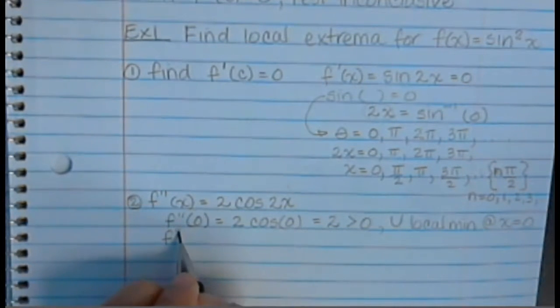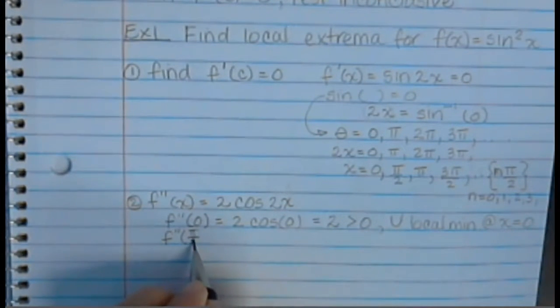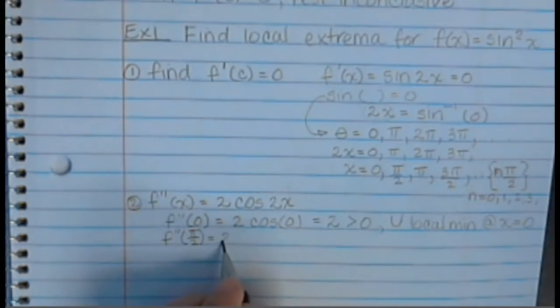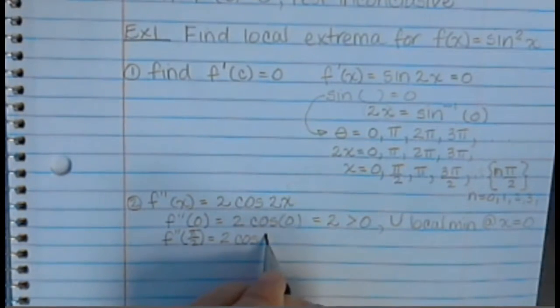The next one, we know f double prime at pi over 2 is equal to 2 cosine of 2 times that, which is pi.